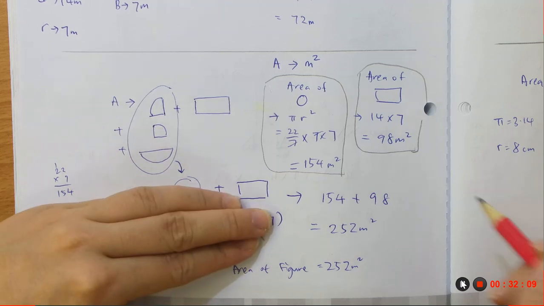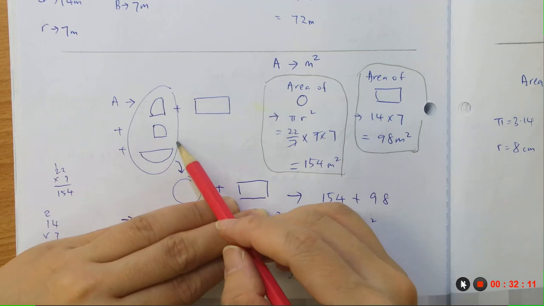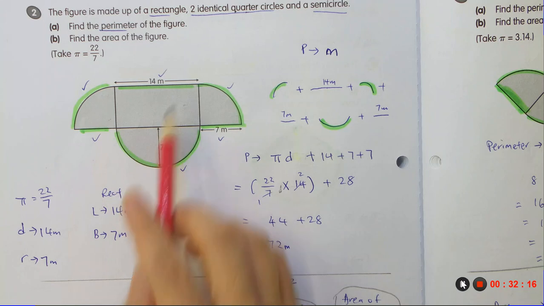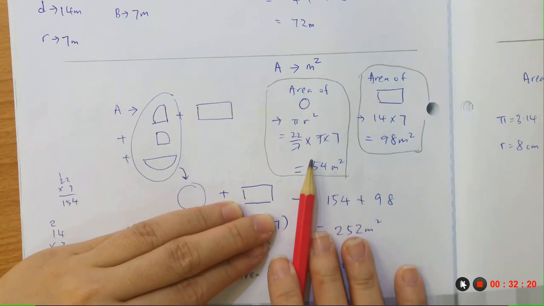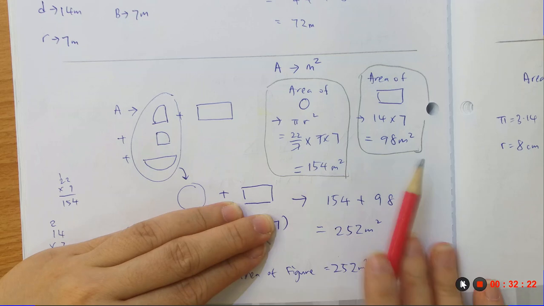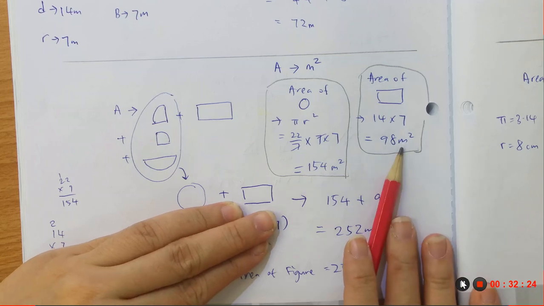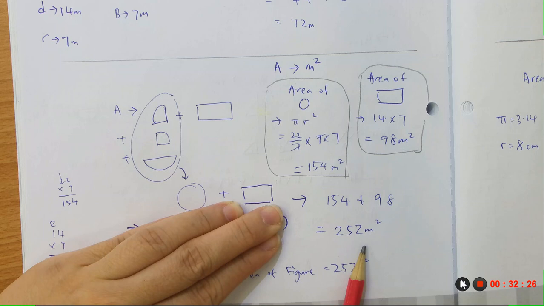So I find the area of the circle. That is when I put the 2 quarter circles together with the semicircle, and I put them together, plus the rectangle, and then add it up. Okay, so that's question 2. Question 3.